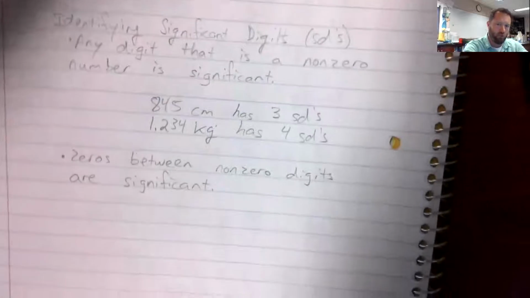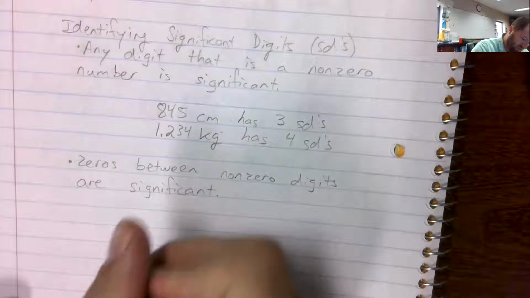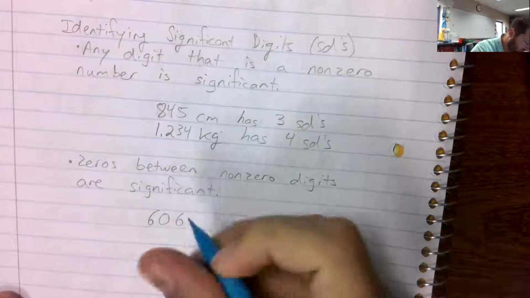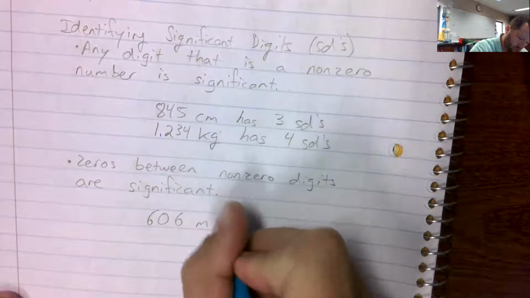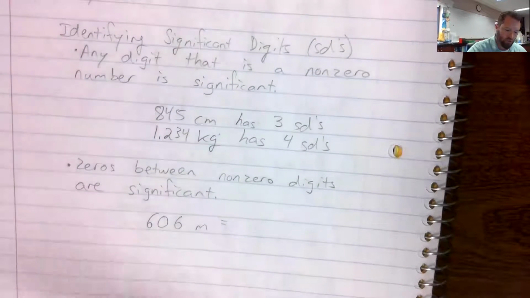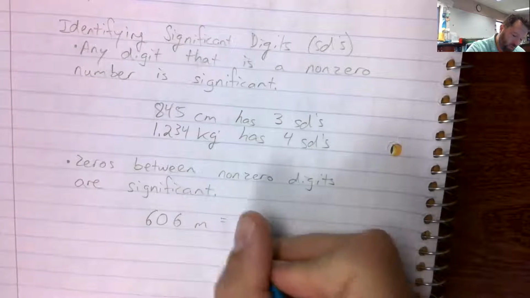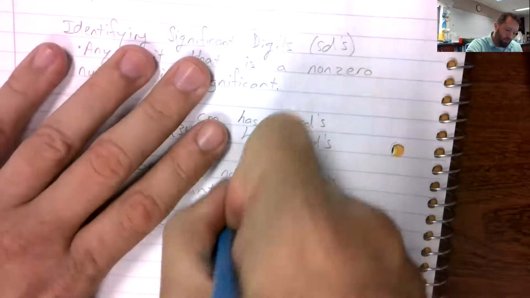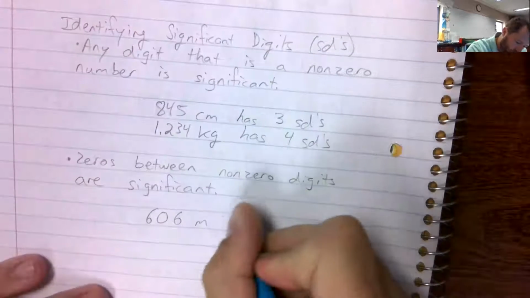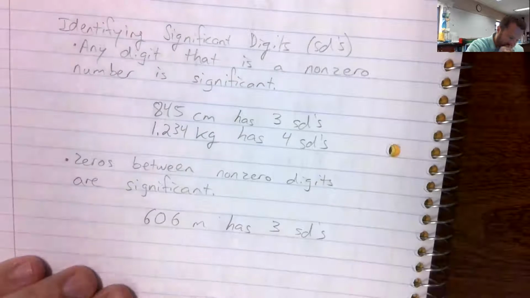Sandwiched zeros, when they come between non-zero digits, they are considered significant. So 606 meters. Well, the 6 and the 6, they're both non-zero digits, so they're significant. And then the 0 there in the middle, it's sandwiched. So it too is a significant digit. So 606 meters would have 3 significant digits.